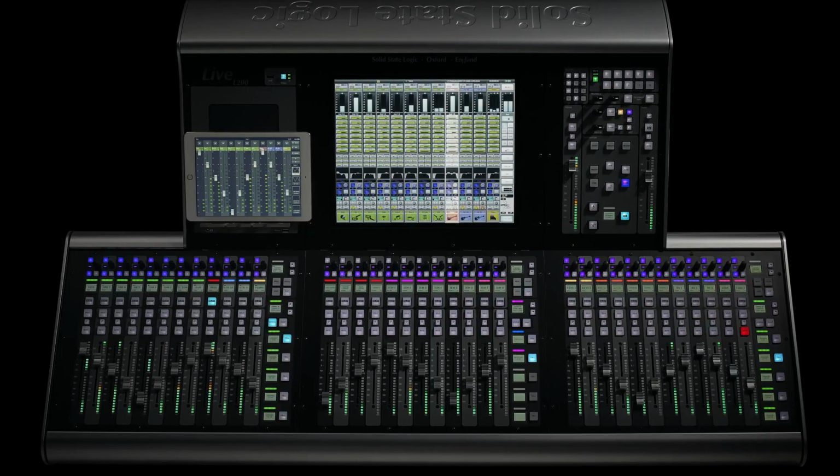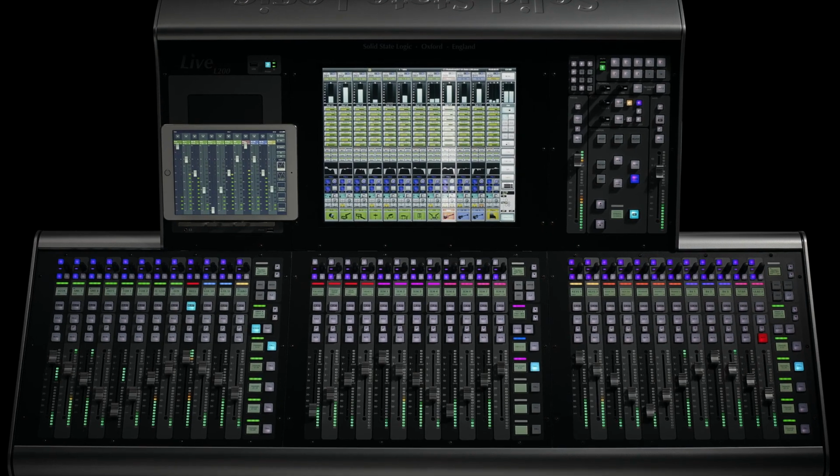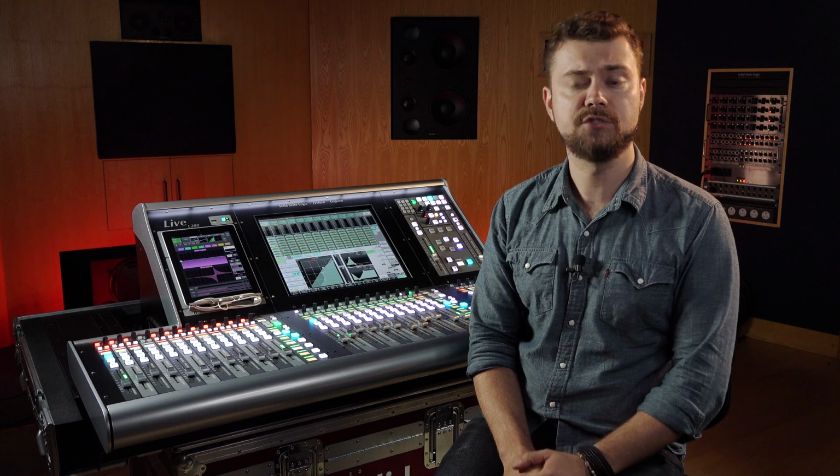In this video, we're going to explore some of our users' favourite features of the SSL Live platform. It may be different to consoles you've mixed on previously, and you might not yet know why it is sometimes good to be different. SSL Live carries the DNA of 40 years of true expertise in sound production, and engineers tell us that the audio performance is unlike any other console in the live market.